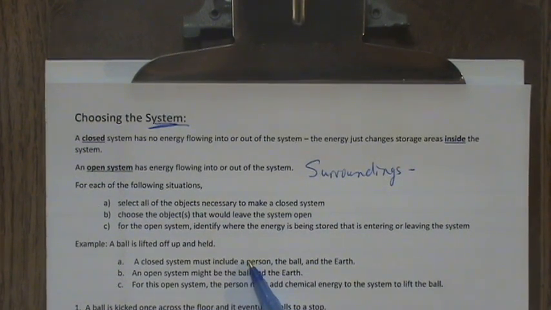All right, and we talked about energy. Energy involves some sort of change. So definitely the person is going to change what is going on with the ball, so in terms of energy storage, the person has to be part of the system. Hopefully, obviously, the ball is going to be part of the system. The earth is going to be part of the system because as this ball is lifted up, it is changing the amount of gravitationally stored energy inside of that ball.